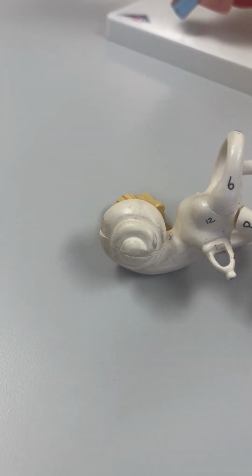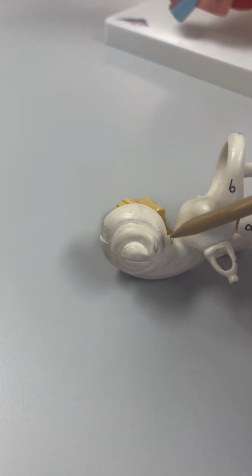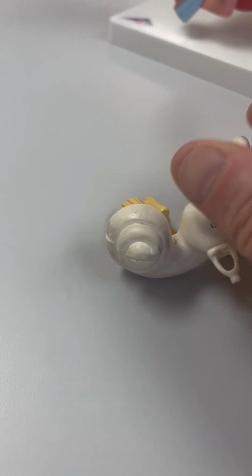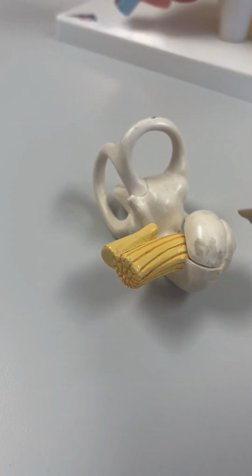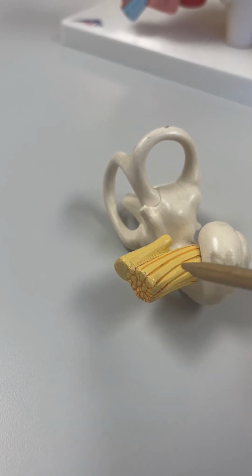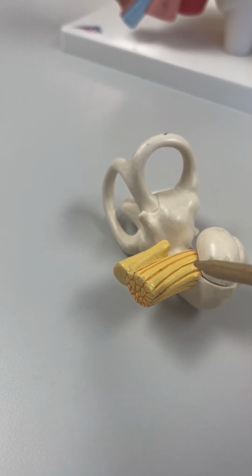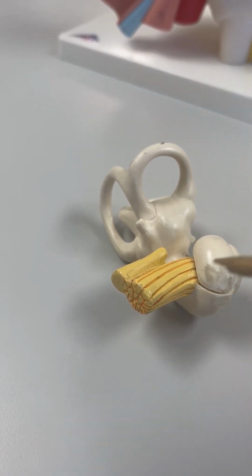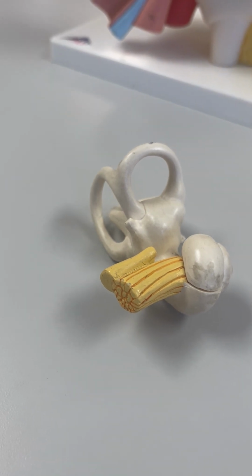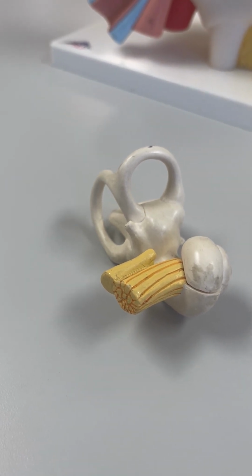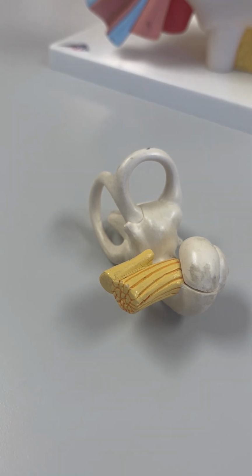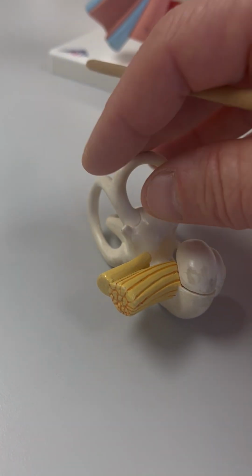But this is where our hearing apparatus is. And so this is called the cochlea. And off of the cochlea, you can see on our model, this represents cranial nerve 8, the vestibulocochlear nerve. It was at one time called the auditory or acoustic nerve. Those terms are no longer acceptable because it is more than just for hearing.